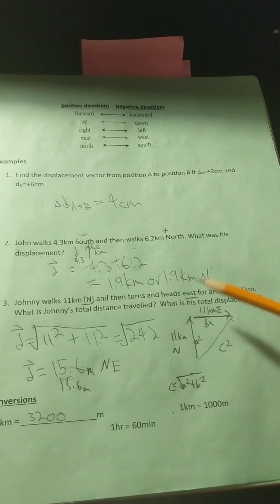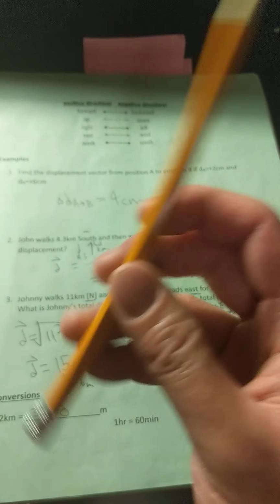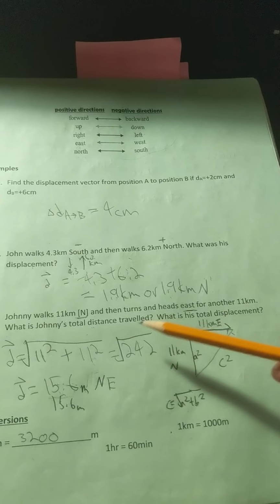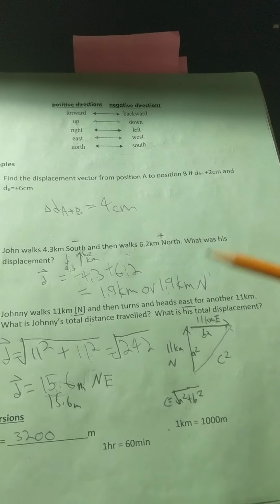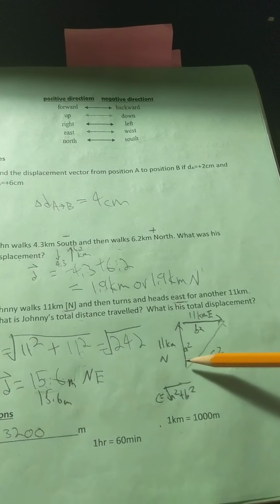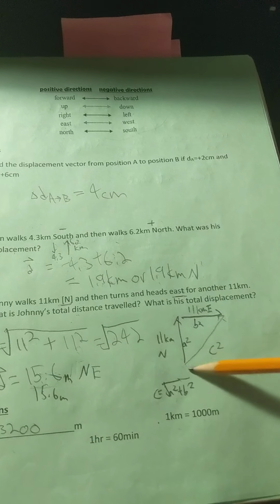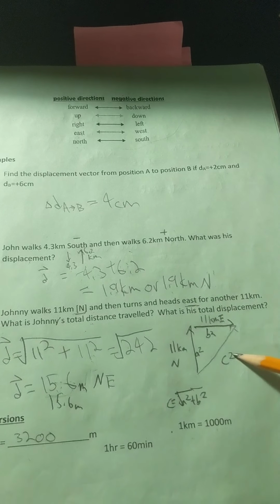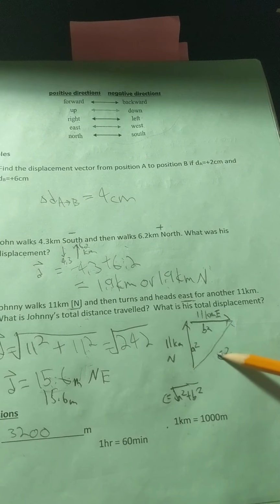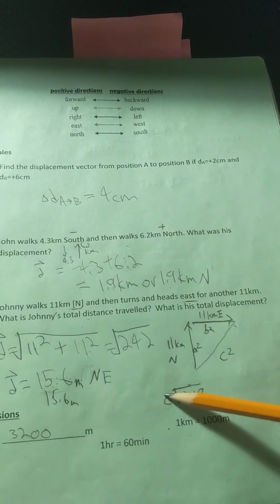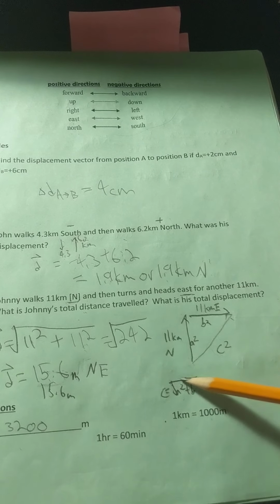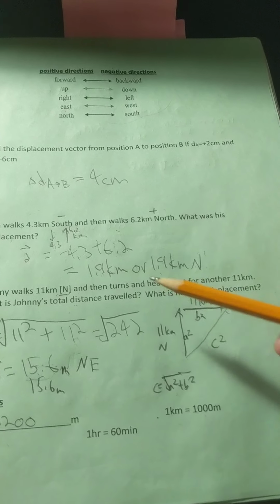We also looked at what would happen if he traveled both vertically and horizontally. Here he traveled 11 kilometers north and 11 kilometers east. What that means is it looks like this triangle here, and the key thing is that we're trying to look for this part here. To solve for c and not c squared, we need to square root, as learned in grade 9 math.